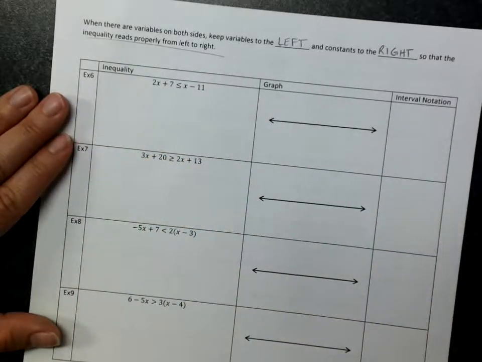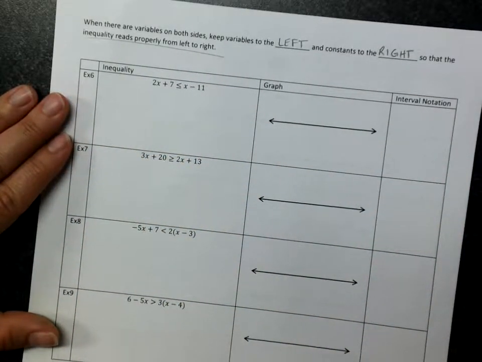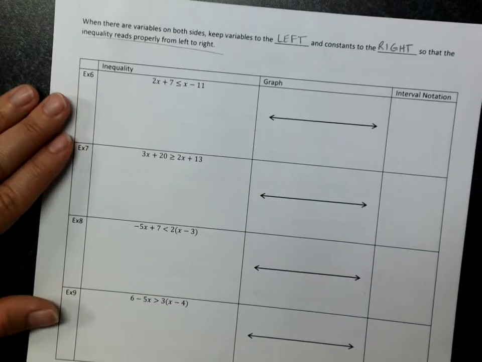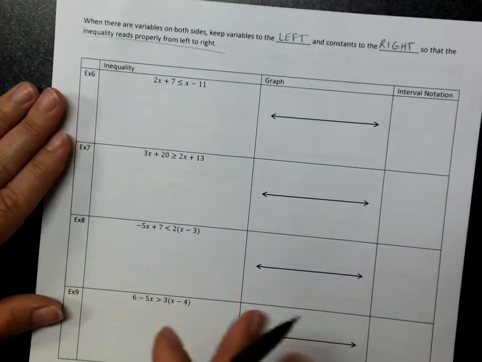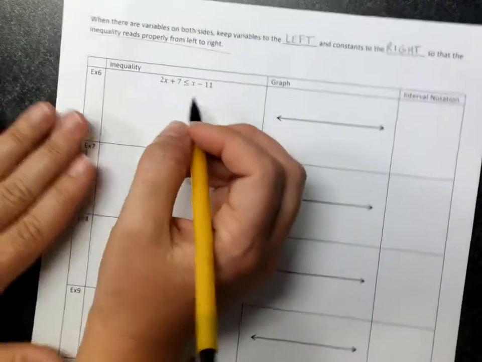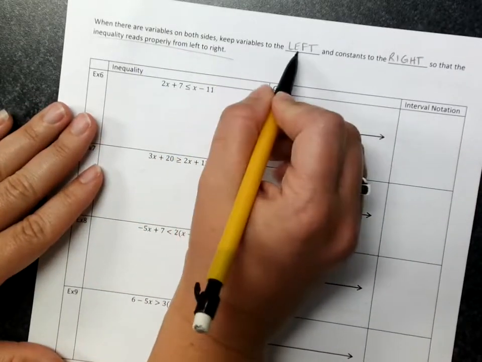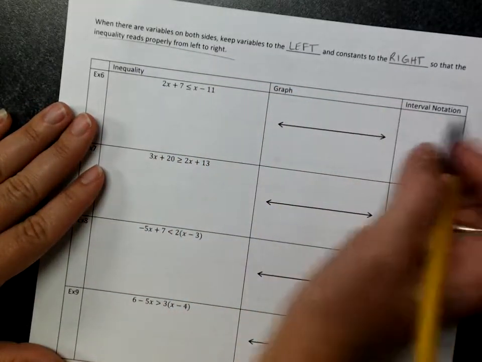So variables left, constants right. You don't want to get all that switched around. Some students can read it from right to left, but it's awkward. We were all trained to read left to right, so that's what your brain wants to do. So just for that consistency, we'll always do that. So we're going to move variables left, we're going to move constants right.